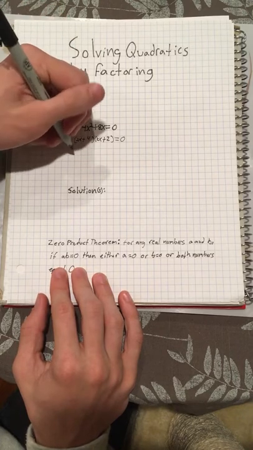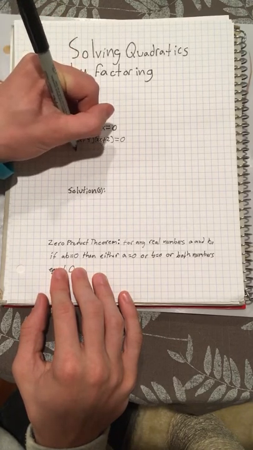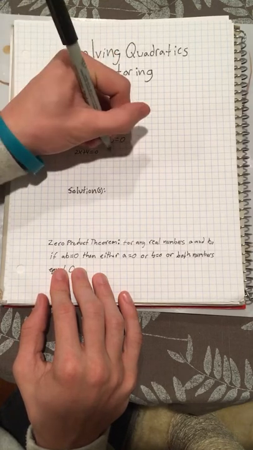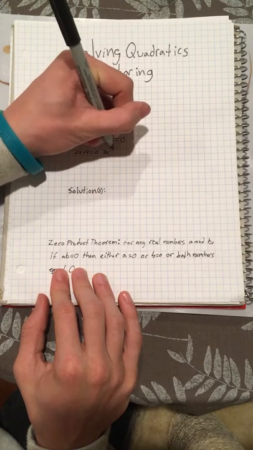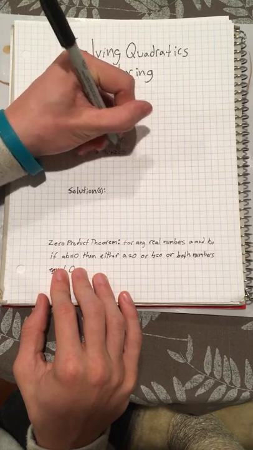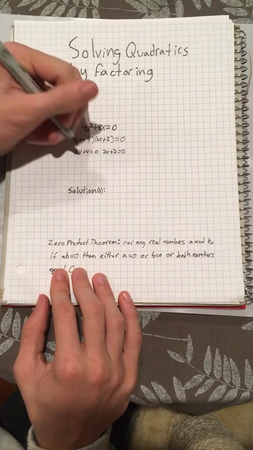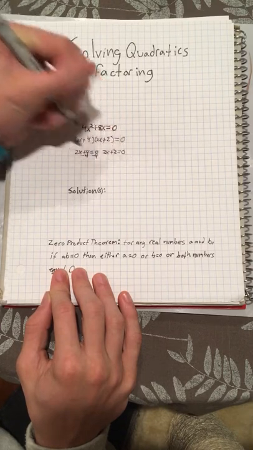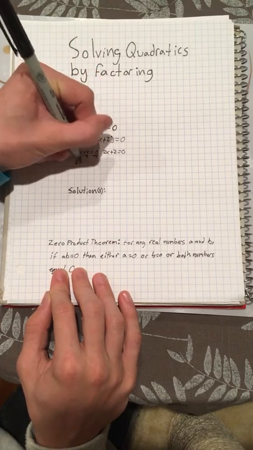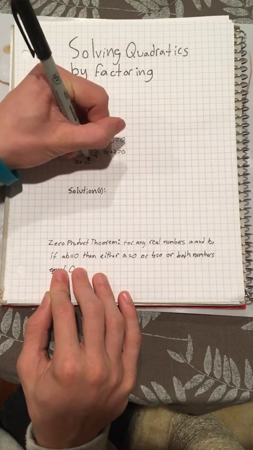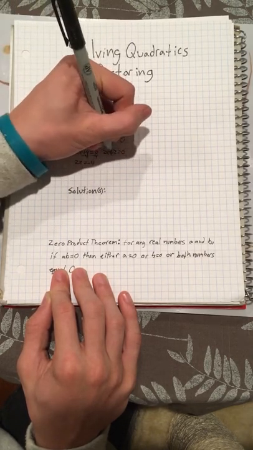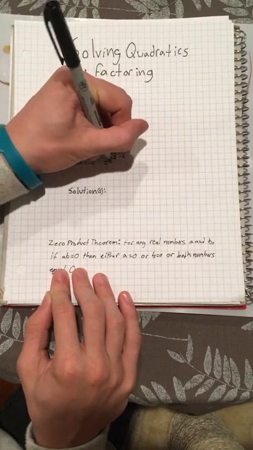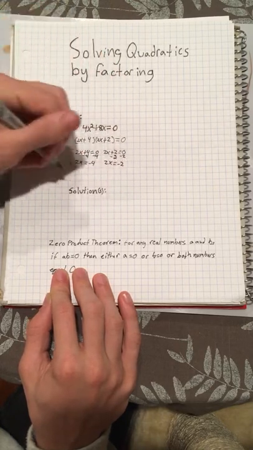Then we're going to go ahead and do each side of the problem here. So 2x plus 4 equals 0, and 2x plus 2 equals 0. So we'll solve this side first. We're going to subtract that 4 to the other side, and we get 2x equals negative 4. And over here, if we subtract that 2 to the other side, we get 2x equals negative 2.